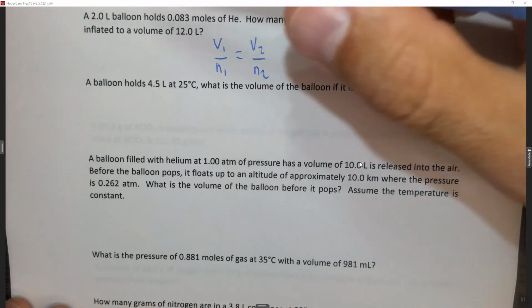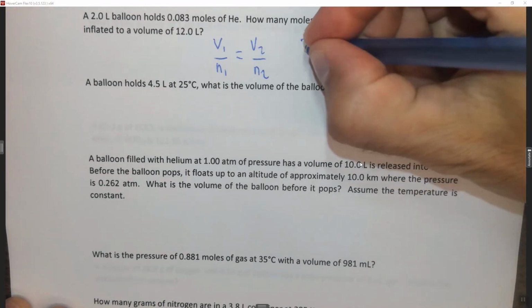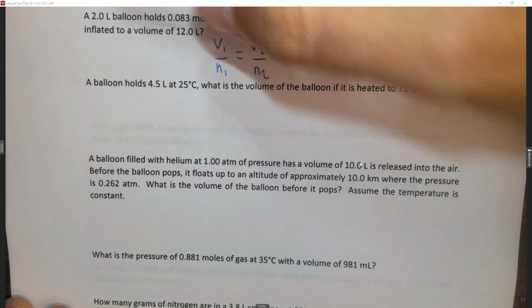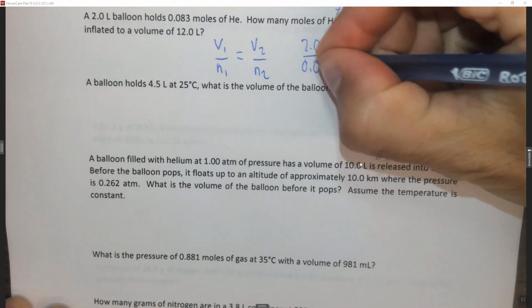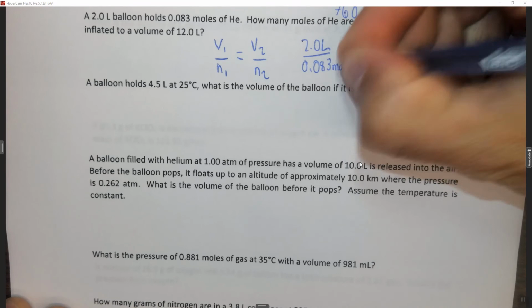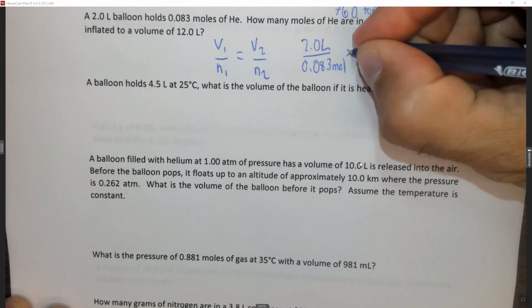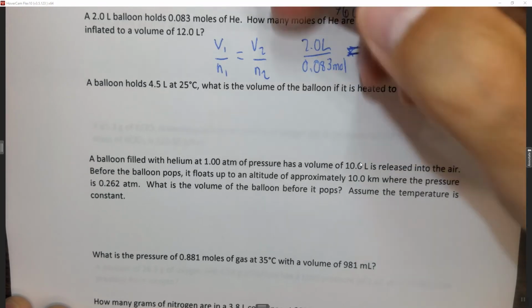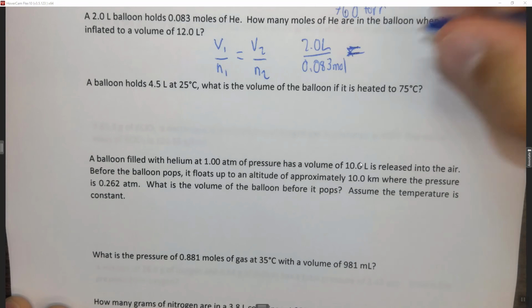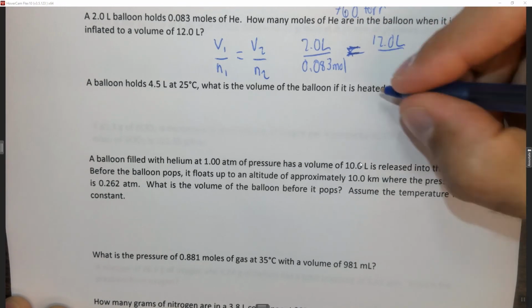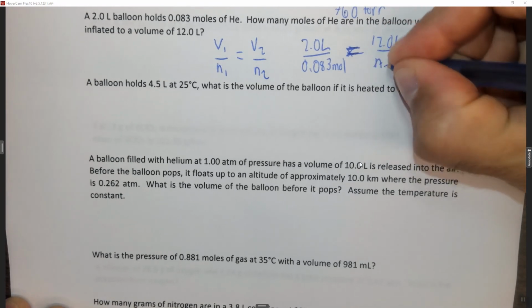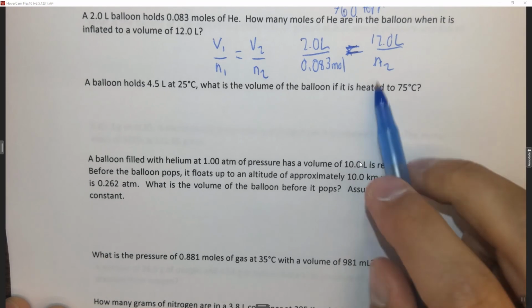Now we need to put the initial volume of 2 liters in, and the initial number of moles, which is 0.083 moles, equals the final volume, which is 12.0 liters, times N2, which is our variable, the thing we don't know.